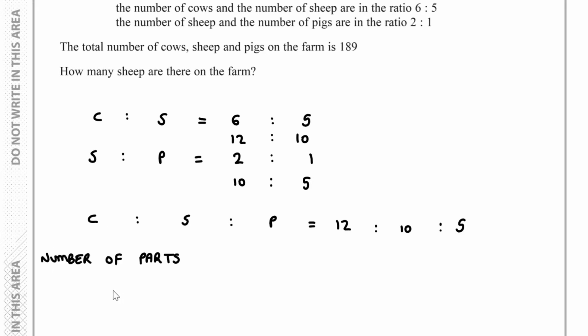Now, the number of parts is equal to 12 to 10 to 5. Well, if we add all these together, we get 27. We know that there's 189 animals in total. So 189 divided by 27 is equal to 7.